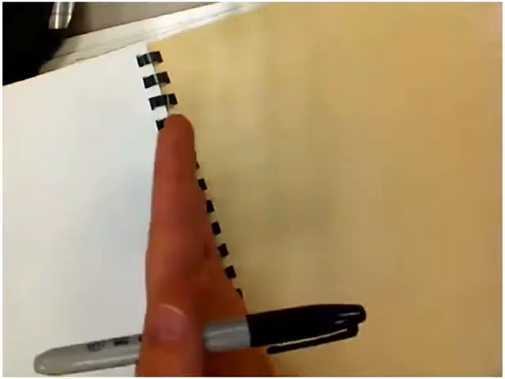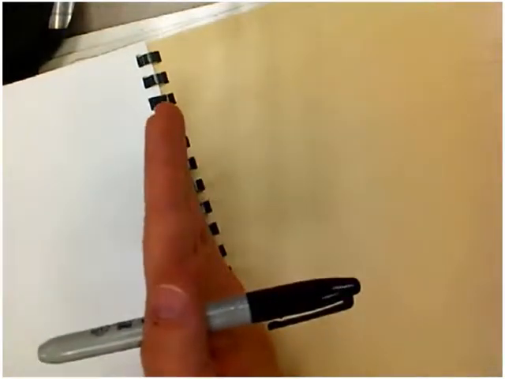The same way with the lines on the edges of our papers. If we imagined those lines having arrowheads on the end of them, those particular lines would go on into infinity and they would never touch, they would never cross, they would never intersect. So that's called parallel lines.